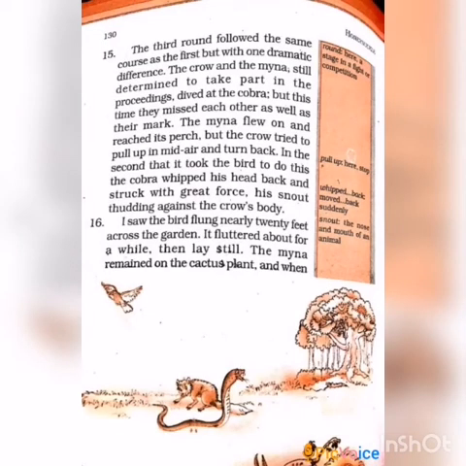Page number 113, point number 15. The third round followed the same course as the first, but with a dramatic difference. The crow and the myna, still determined to take part in the proceedings, dived at the cobra, but this time they missed each other as well as their mark. The myna flew on and reached its perch, but the crow turned back. The second that it struck the bear, the cobra whipped his head back and struck with great force, his snout thudding against the crow's body.